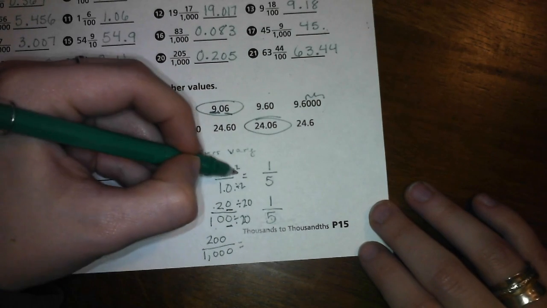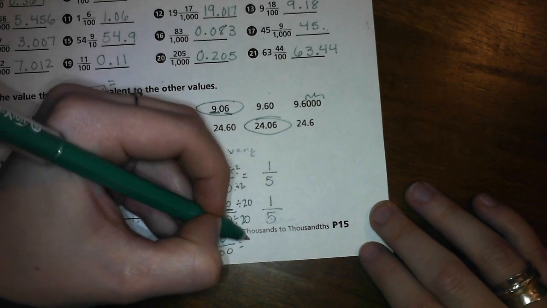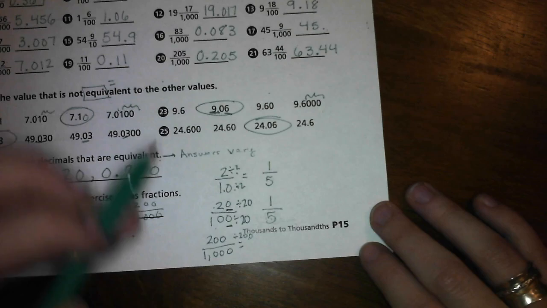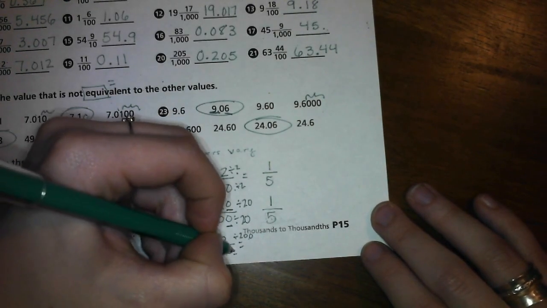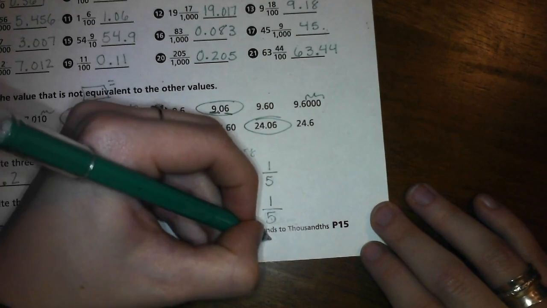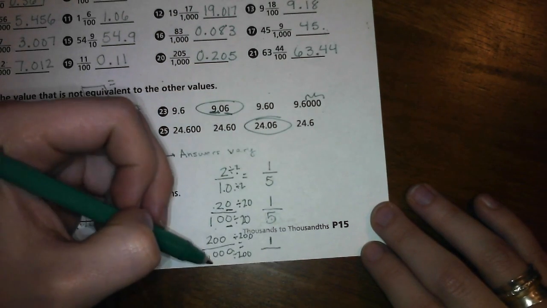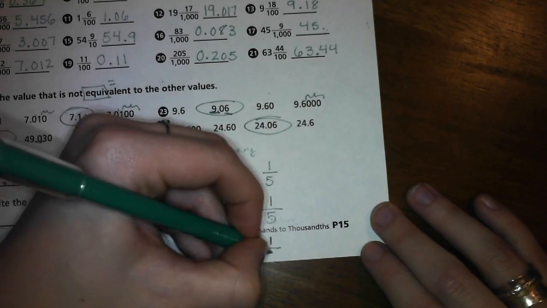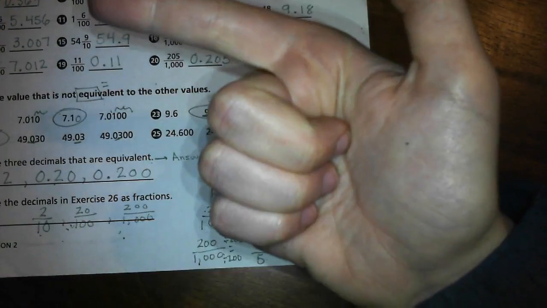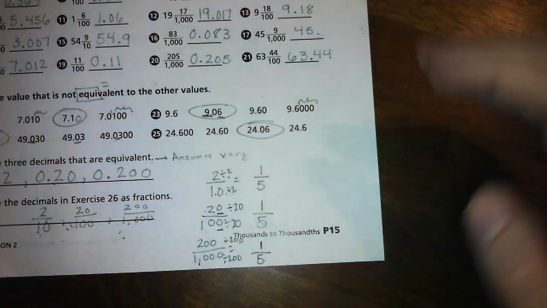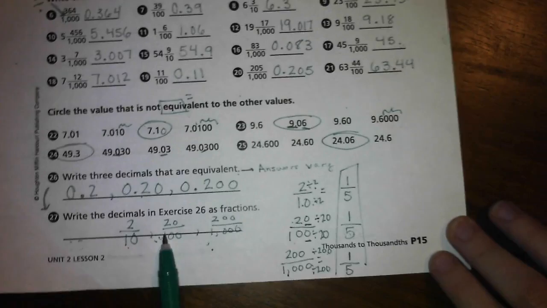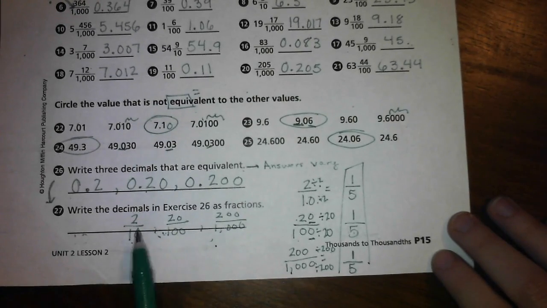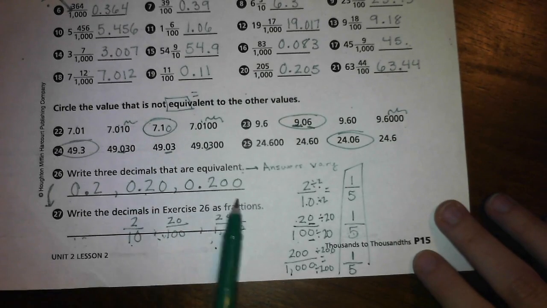Lastly, 200/1,000. Well, we divided by 2, 20. Now we'll divide by 200 because they're still the same multiples. They're just larger by tens. 200 divided by 200 is 1. 1,000 divided by 200 is 5. Because 200, 400, 600, 800, 1,000. So all of these fractions, even though they look different, are just not in their simplest form. So they're equivalent fractions because they are also equivalent decimals.